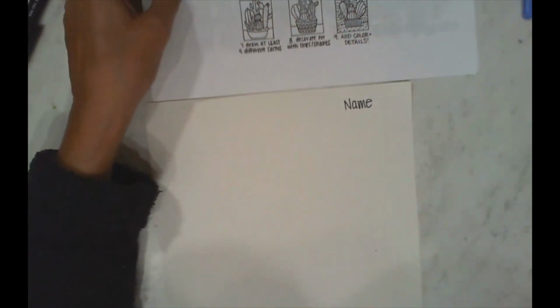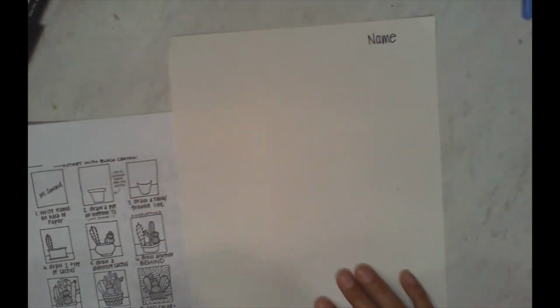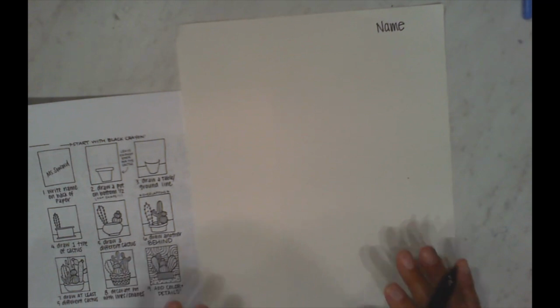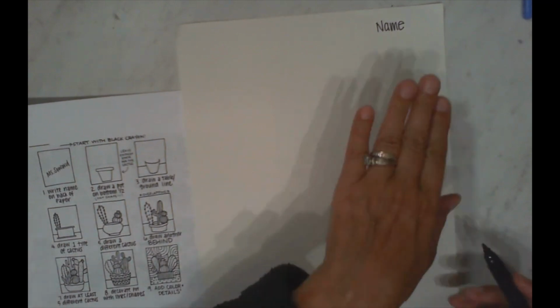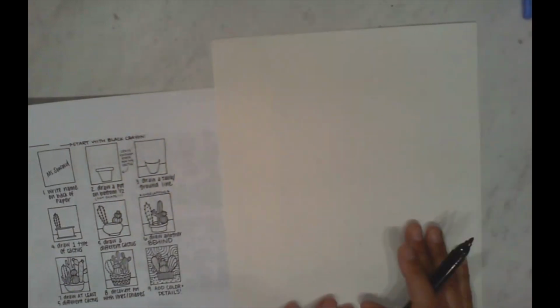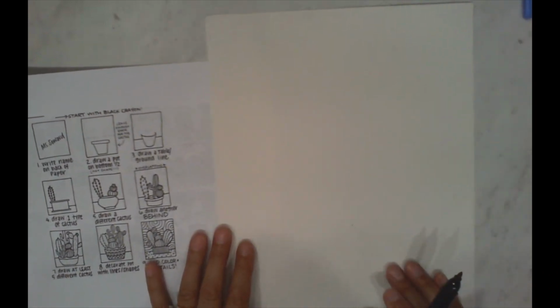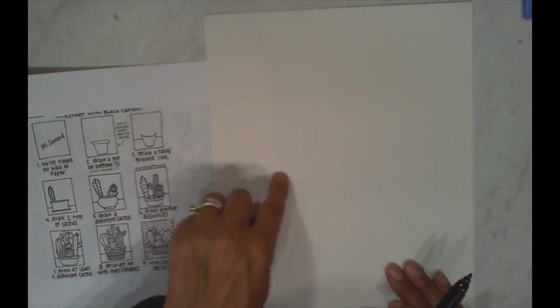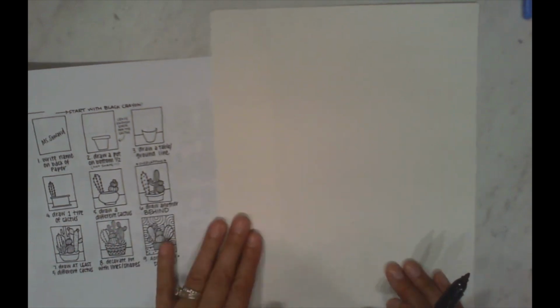So what I like to do, and I'm just going to work with this next to me, I'm going to work in Sharpie just because it's easy to see. So the first thing that you want to convince the kids to do is get their name on their paper and turn that paper over and get started. Talk to them about the horizon line. So figure about halfway through the page, we're going to add the pot.